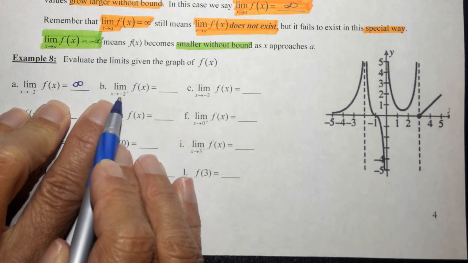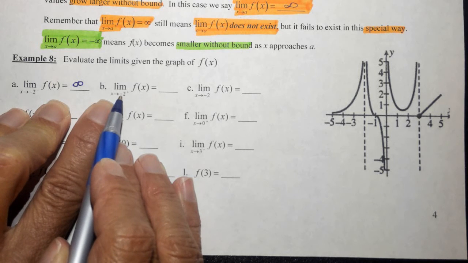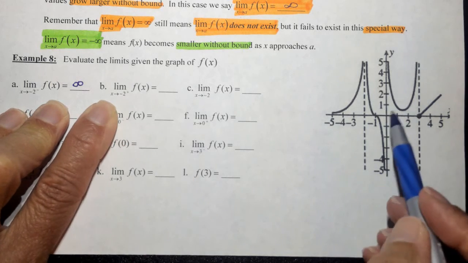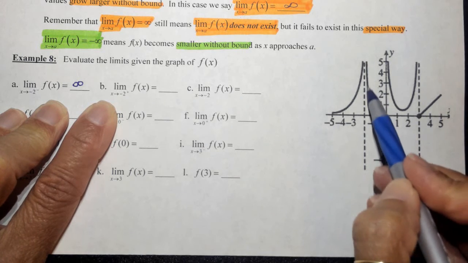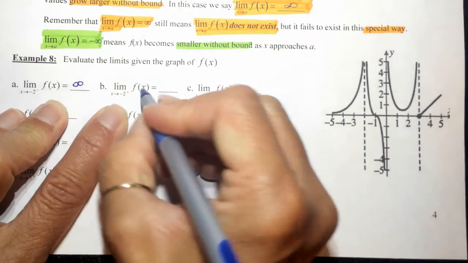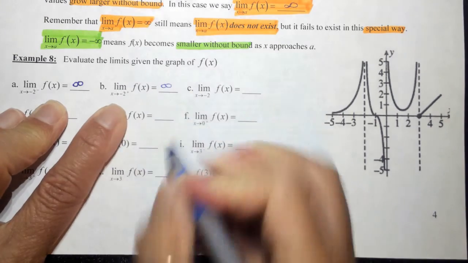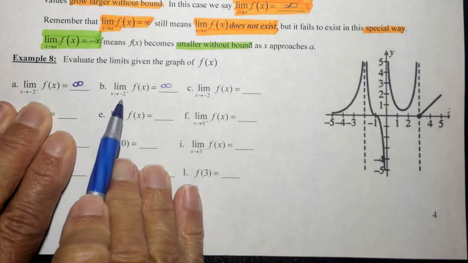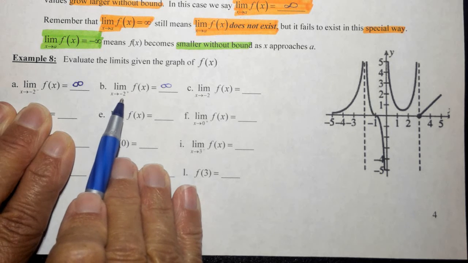Now what if I want to evaluate the limit as x approaches negative 2 from the right of this function? From the right, well, it looks like they're heading in the same direction. This right here is a vertical asymptote. So that means this is also positive infinity. So my left and right-handed limits are the same value.